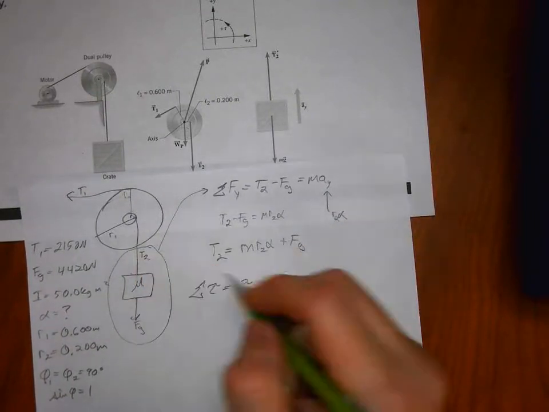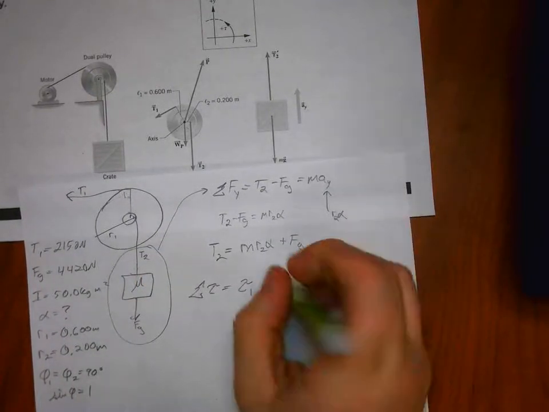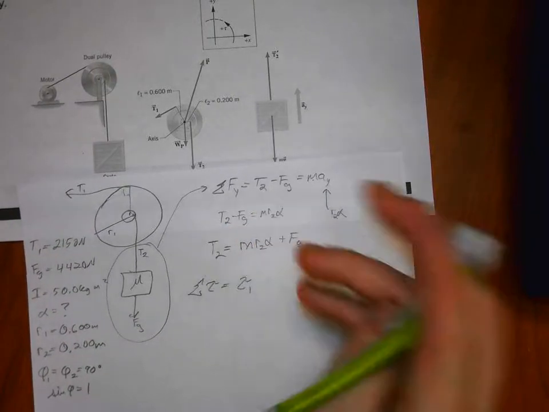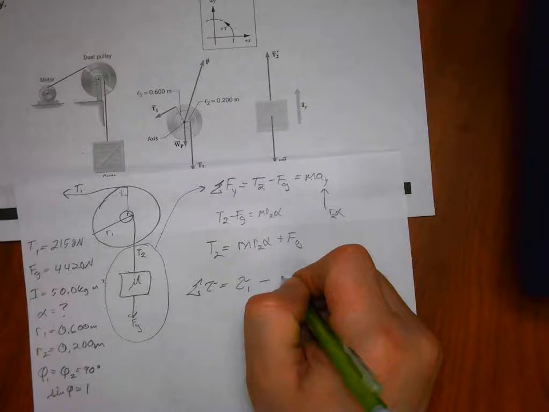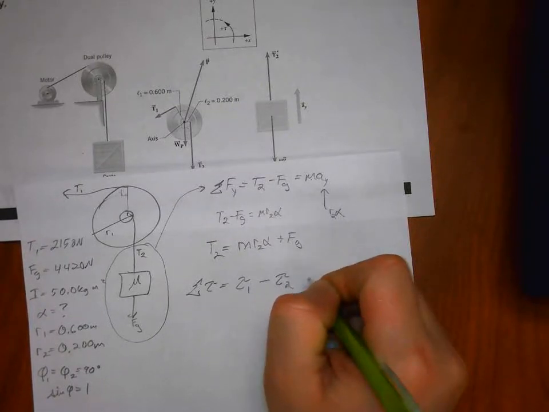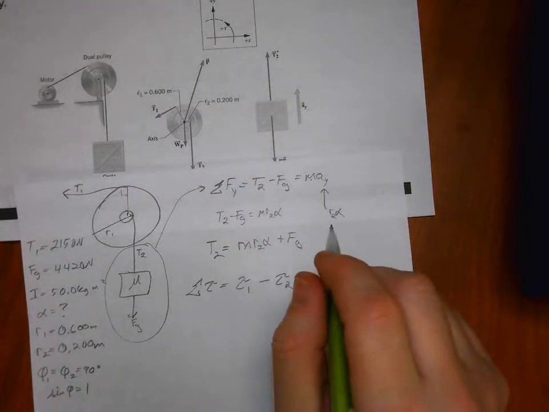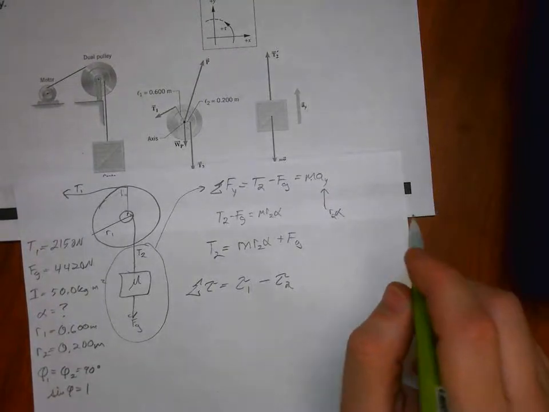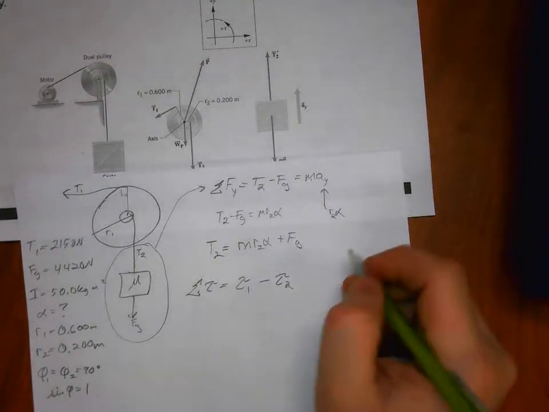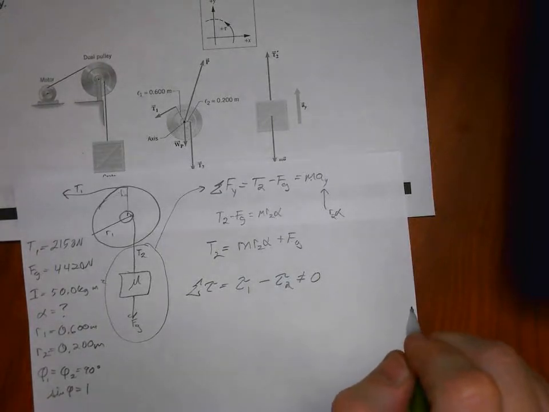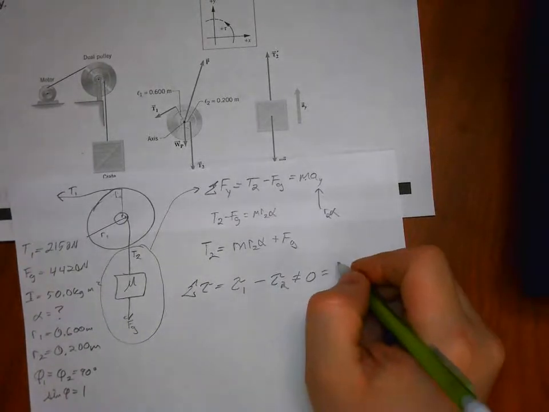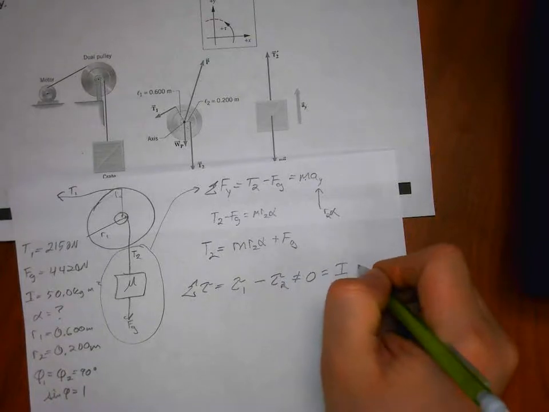And tau 2, which is going to be negative because it's going to induce a clockwise torque. Now, we know that this is not at equilibrium. This does not equal 0. We can, however, say that the net torque will for sure equal I alpha.